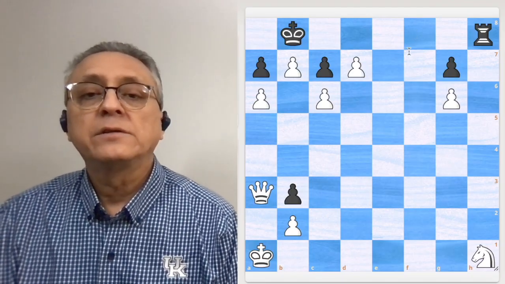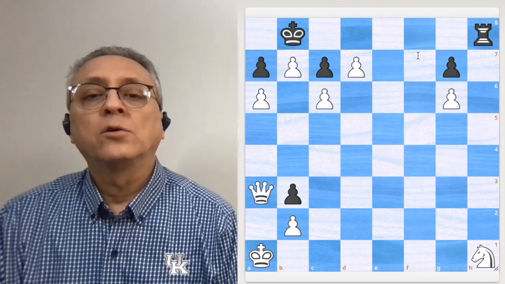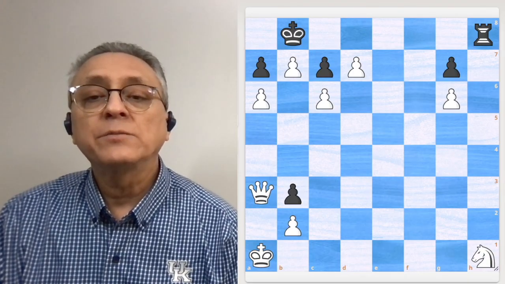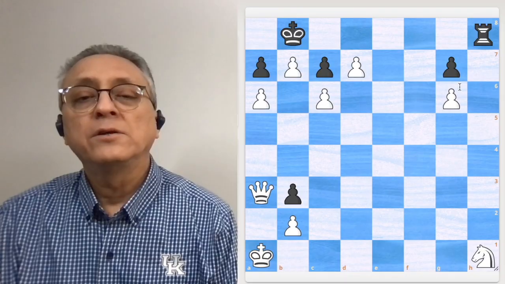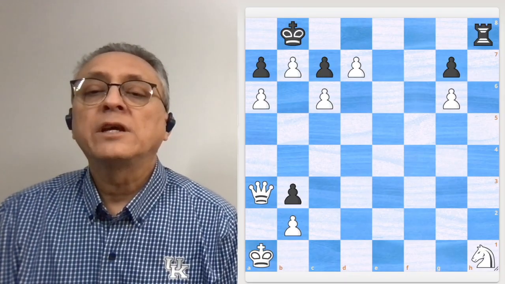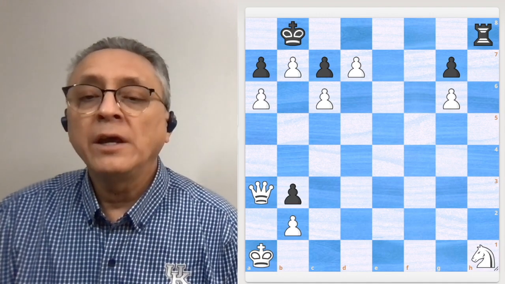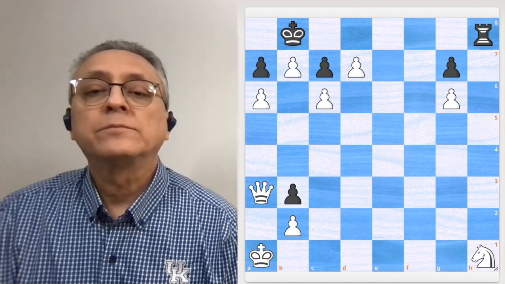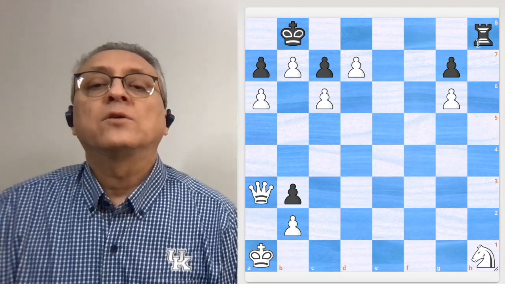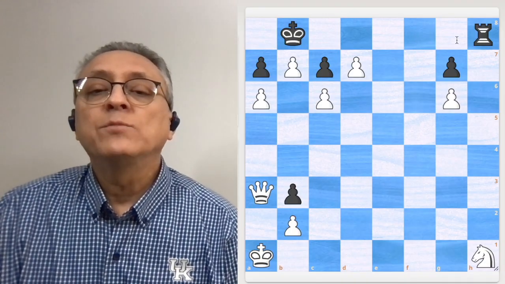Did you notice the black rook is attacking the knight? Or notice that black is threatening rook takes knight checkmate? Did you notice that if it were black to move, then rook takes knight would end the game in black's favor? Did you notice that black has almost no legal moves? Or that black only has moves with the rook?